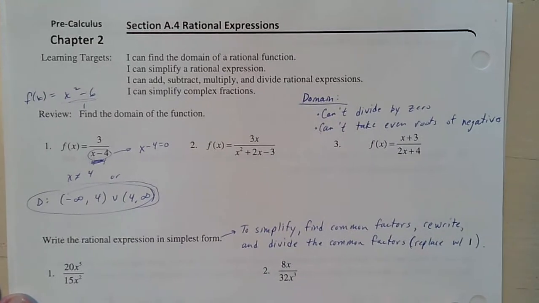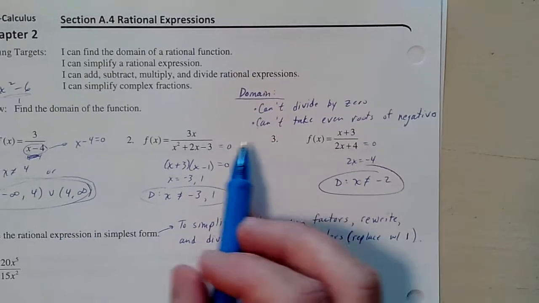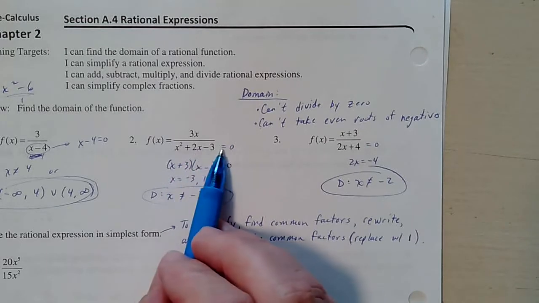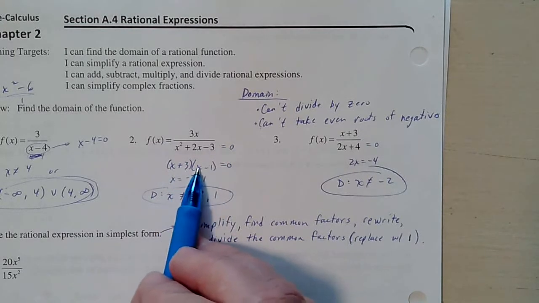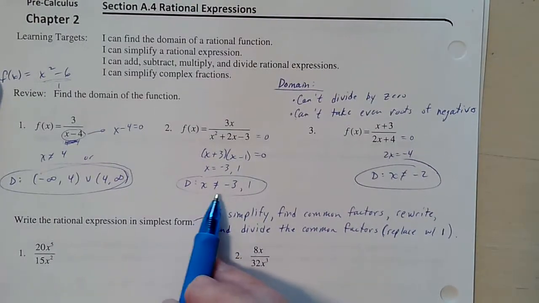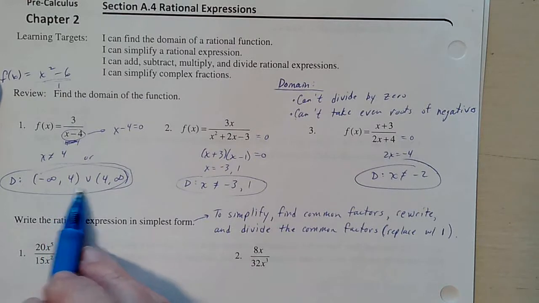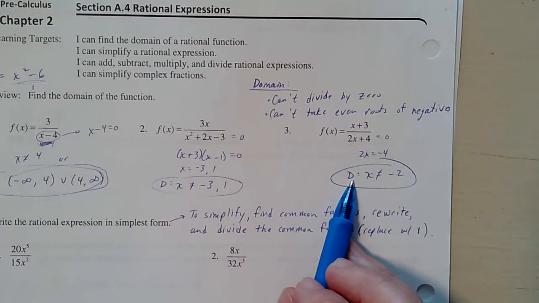All right, good time to pause and try 2 and 3. So go ahead, find the domain for those two. Okay, here's your feedback on that. So we're setting this denominator equal to 0. We can factor this, set both those equal to 0, we get negative 3 and 1. Okay, so there we go. I don't care if you write it this way, but obviously multiple choice will probably be expressed in this format. All right, and then there's number 3.